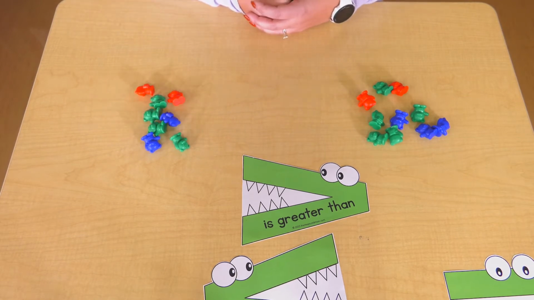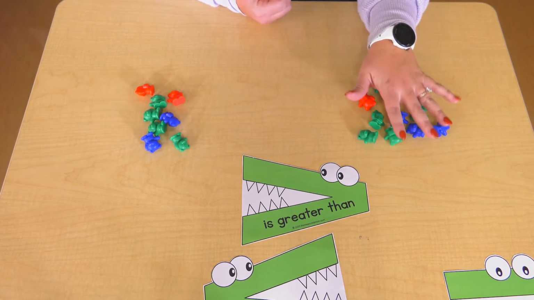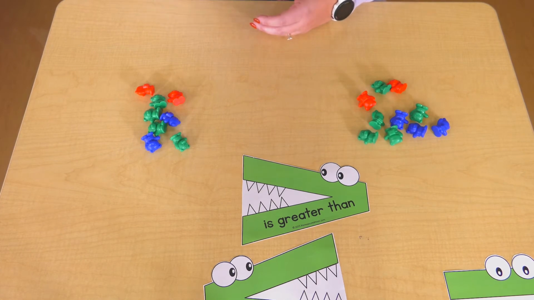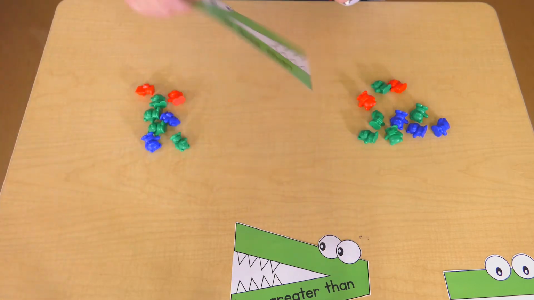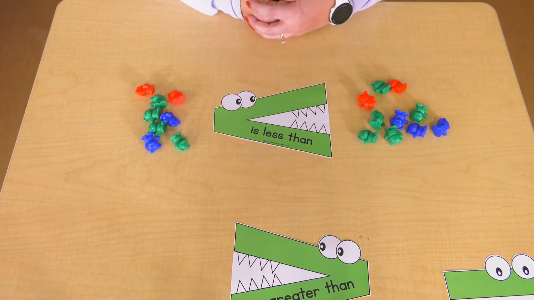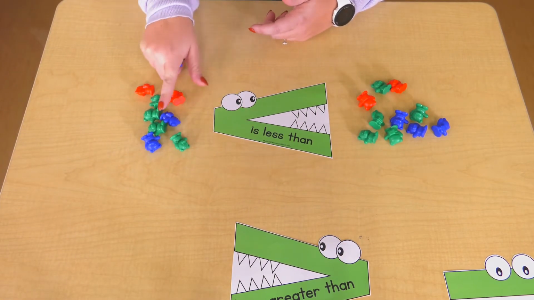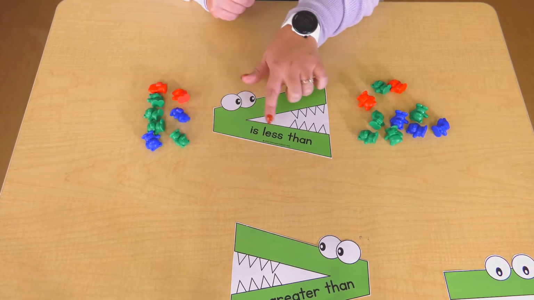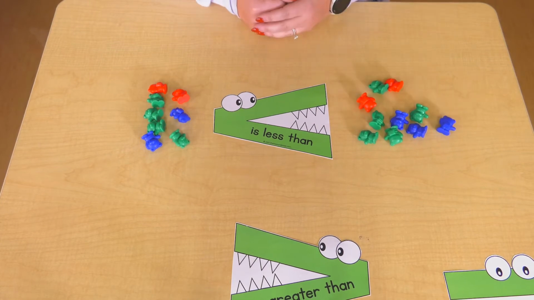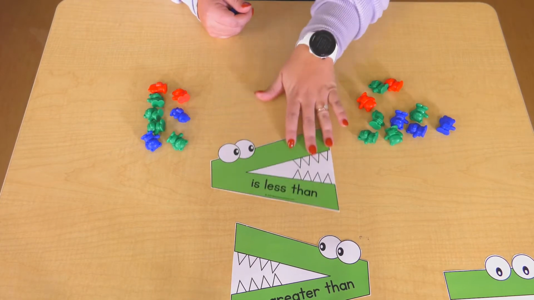So my alligator wants to eat the bigger number because he's really hungry. So I'm going to use the symbol that opens up towards the 10. So when I read it like a phrase, I can say 8 is less than 10. Let's try another one together.